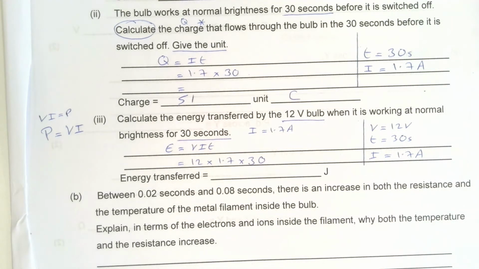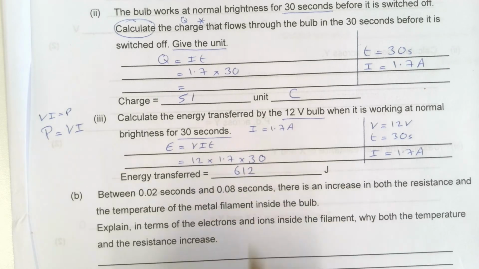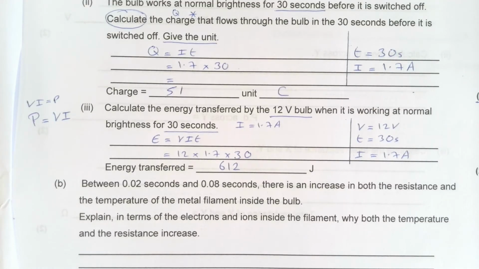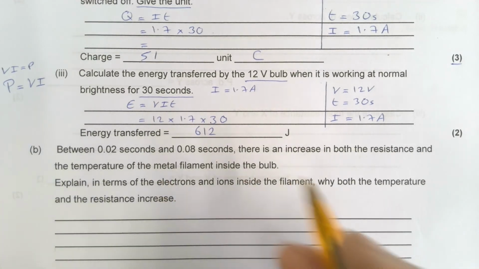Okay, so we've got 12 times 1.7. I can't type. 12 times 1.7 times 30 gives a total of 612 joules transferred.